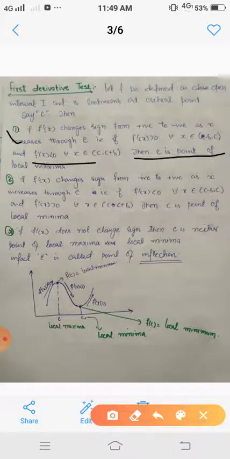Like if we consider here, at C the derivative is 0, and in the left portion of this graph the derivative is 0 for all the points which are less than C, that is in this portion.